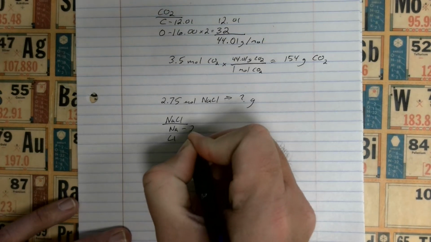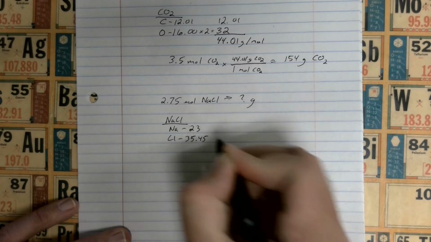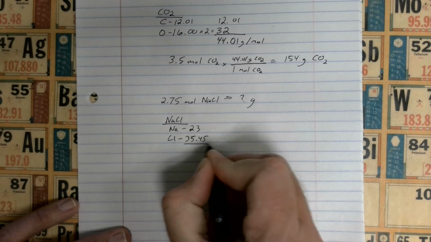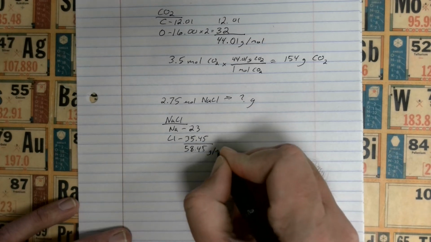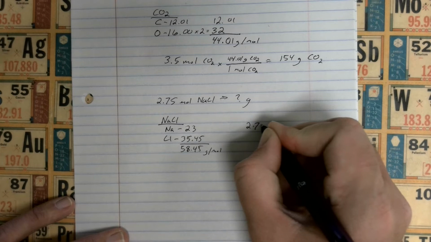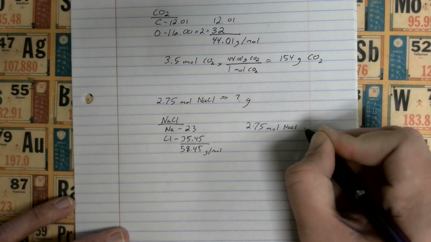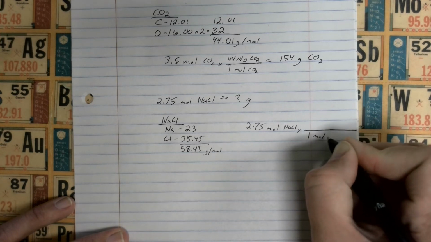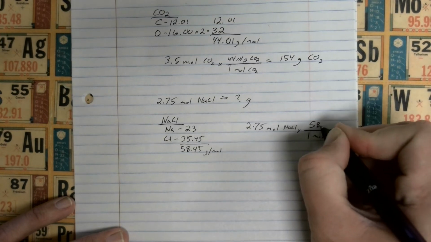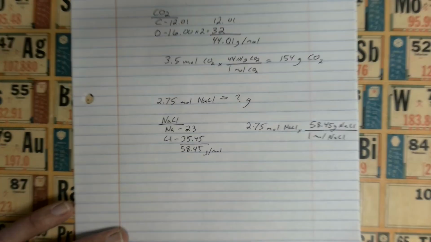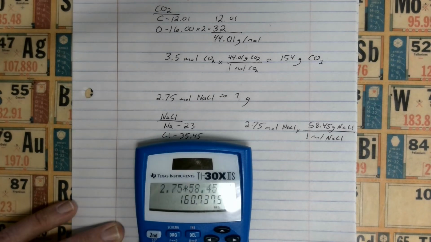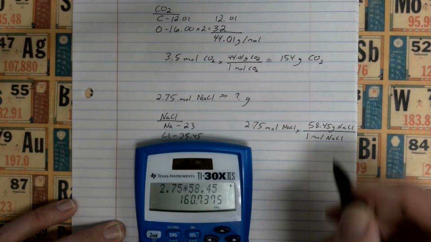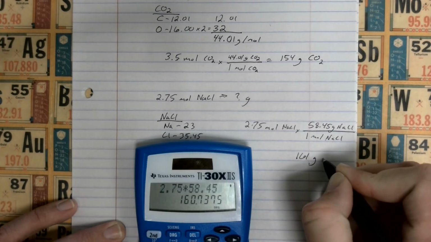So I know sodium is 23, chlorine is 35.45, and we just have 1 of each, so I don't need to multiply. So that's 58.45 grams per mole. I'm going to set up my problem over here. 2.75 moles NaCl, 1 mole NaCl on bottom, 58.45 grams NaCl on top. Then I do my math. 2.75 times 58.45 gets me 161. That's 7, so it would round up, so 161 grams NaCl.